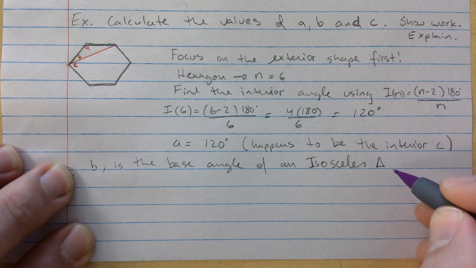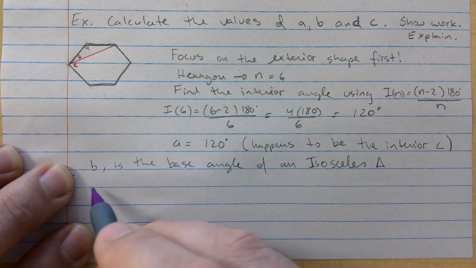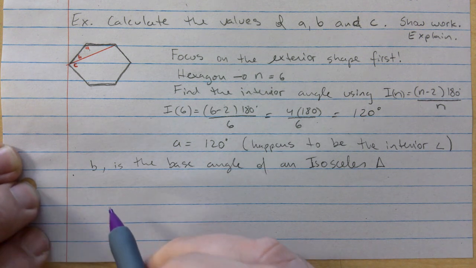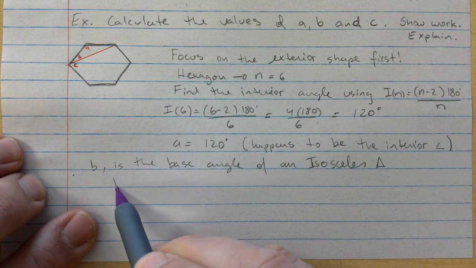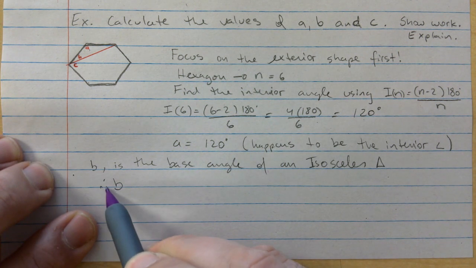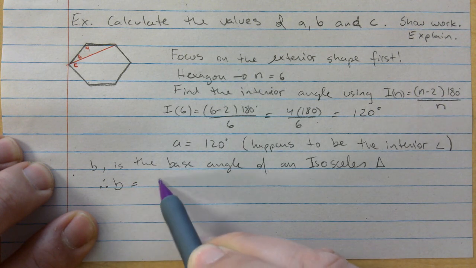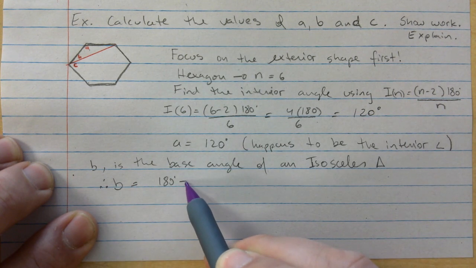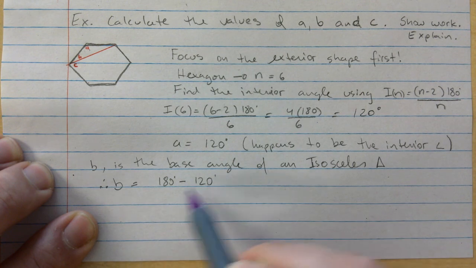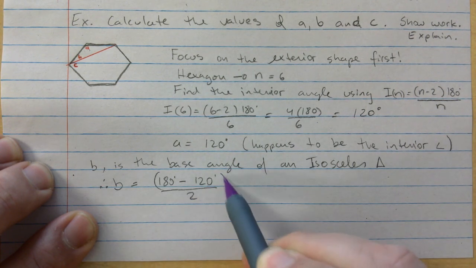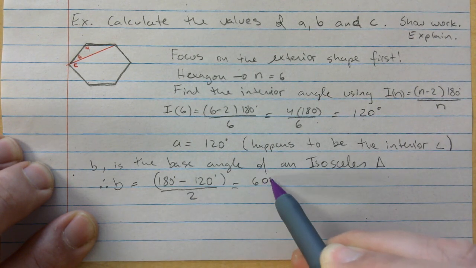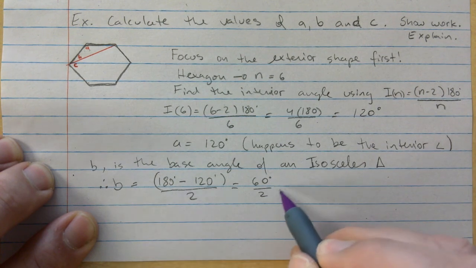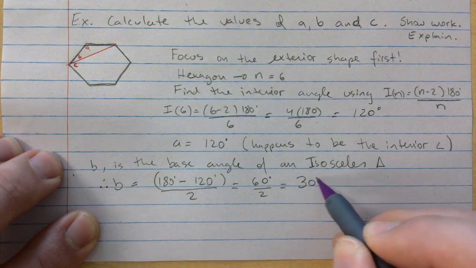Isosceles triangle. And so what we're going to do is, therefore, three dots like that. B is going to be 180 minus 120 over 2, which is 60 over 2, which is 30 degrees.